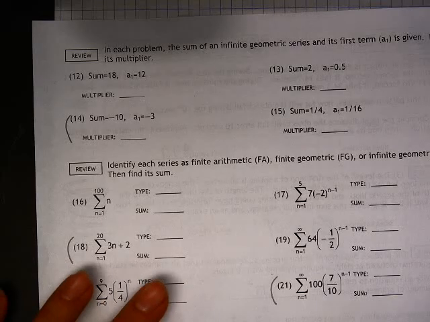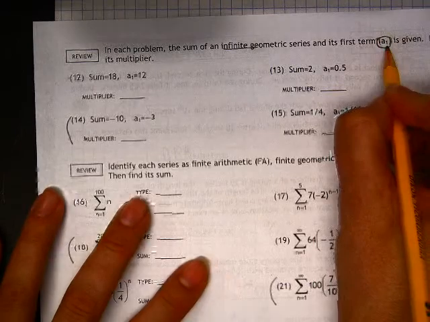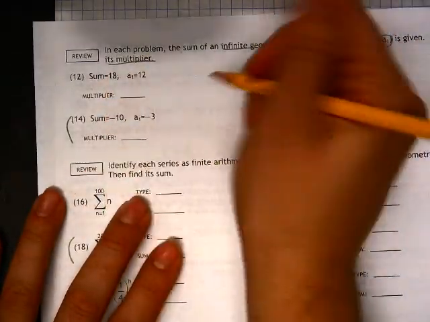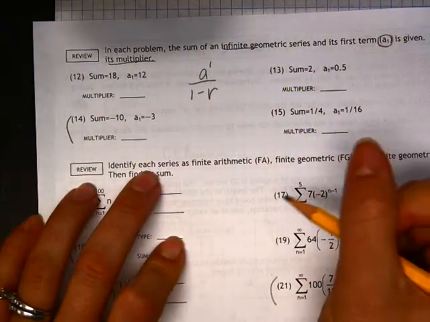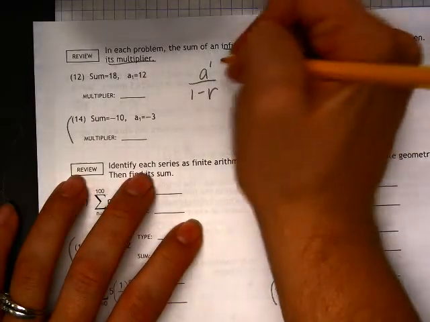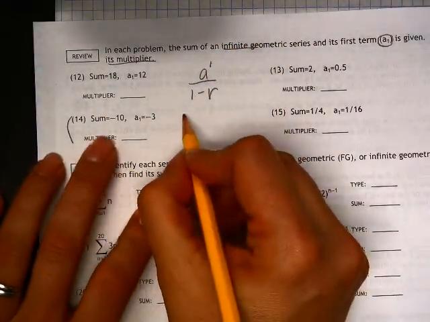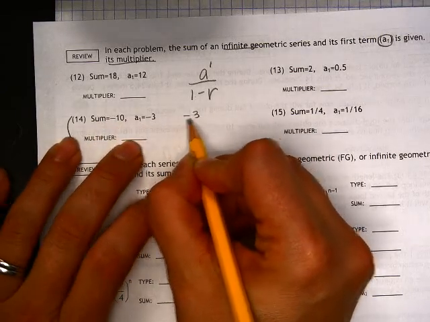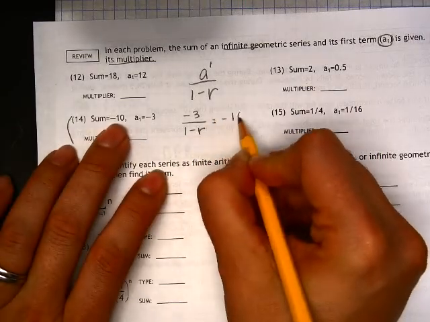Alright, so for this one here, we have an infinite geometric series, and this is your first term that was given. And we are finding its multiplier. So the rule is a sub 1 over 1 minus r. So what we have here is that the a sub 1 is negative 3, and we're looking for r, but it's equal to negative 10.